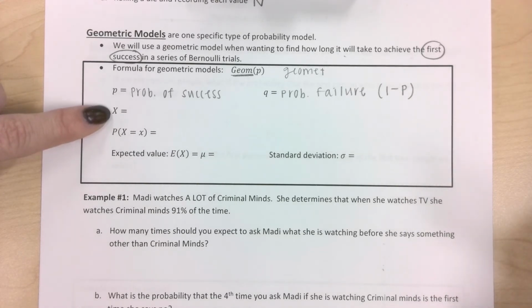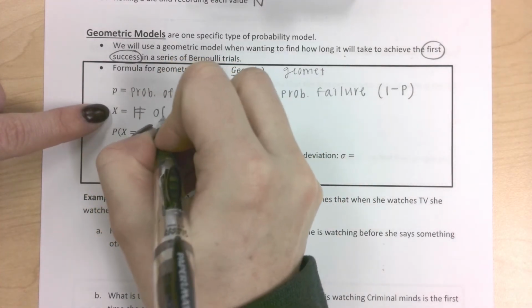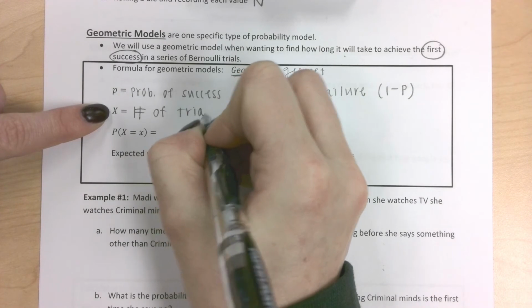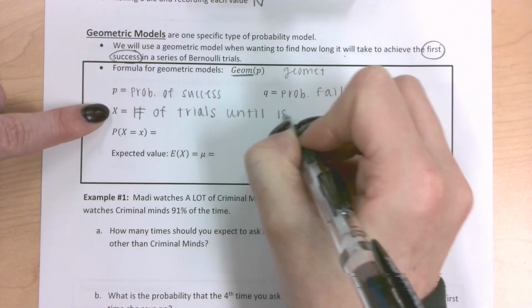X is the random variable that we're looking for. This is the number of trials until the first success.